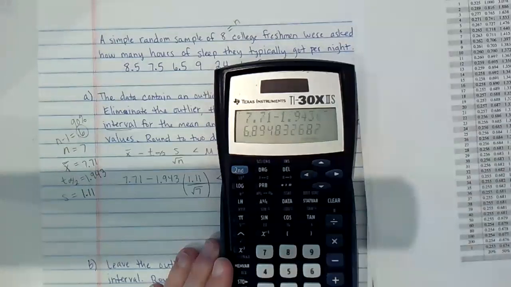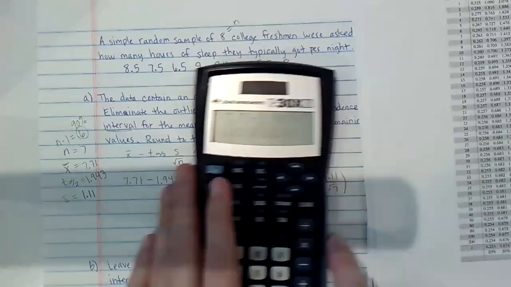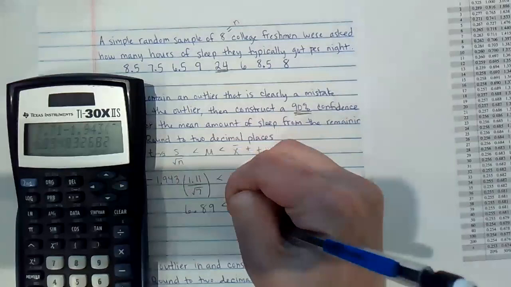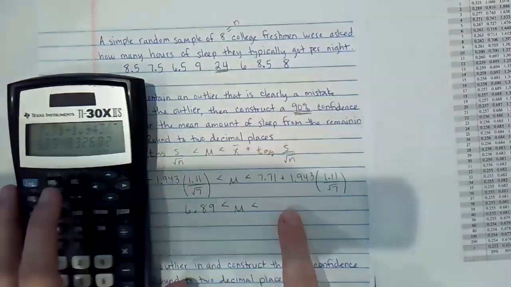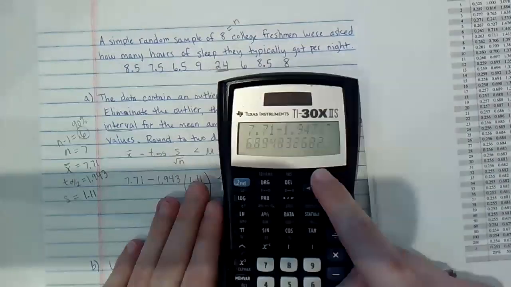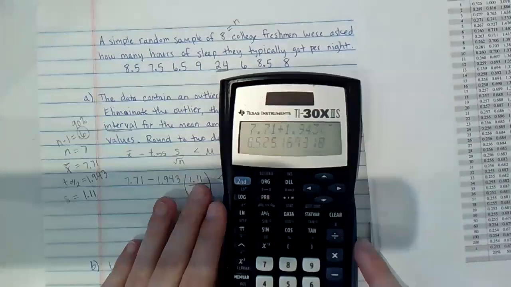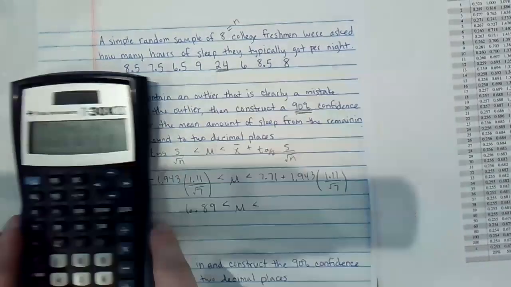So when I hit equals, I get 6.894. We round to 2 decimal places, so that's 6.89. That's going to be our left side of our interval. Right side, remember calculator trick. I'm going to hit my up key, and I'm just going to change the minus to a plus sign, and that gives me 8.5, and that 2 is going to round up to 3.